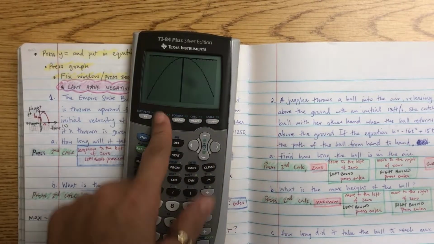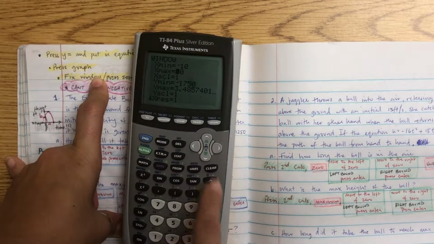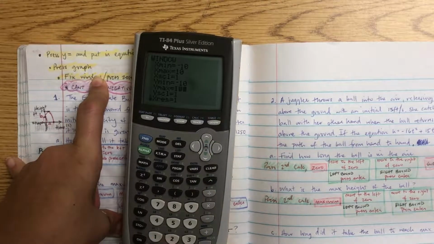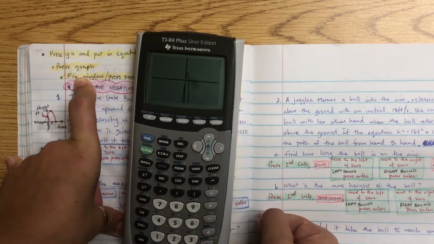Then we press window, and we always have three options. We're always going to start with standard. So standard is right at negative 10, 10, goes up by 1, and then negative 10, 10, and goes up by 1. Put in the window from negative 10 to positive 10. So that's what the graph is.